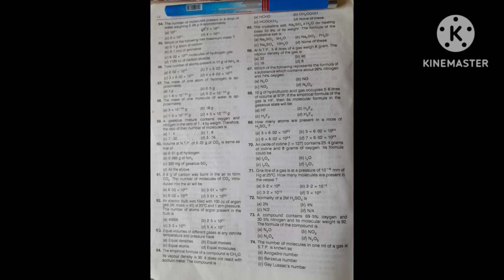Now you can easily calculate the molecular mass: 1 mole means 22.4 liter. If 5.6 liter weighs 10 gram, then 22.4 liter how much? It will come to 40 gram. Then 40 gram is the molecular mass. Hence what will be the molecular formula?